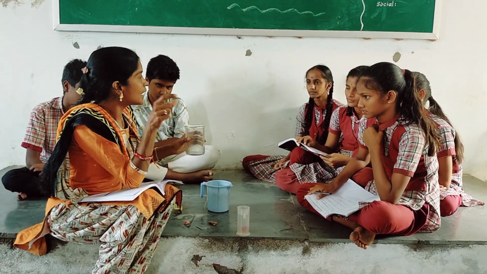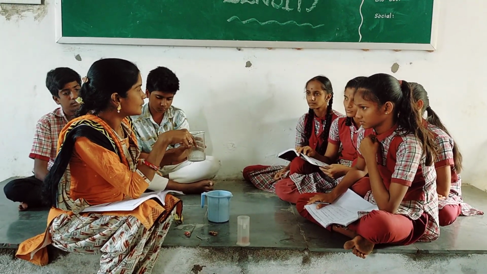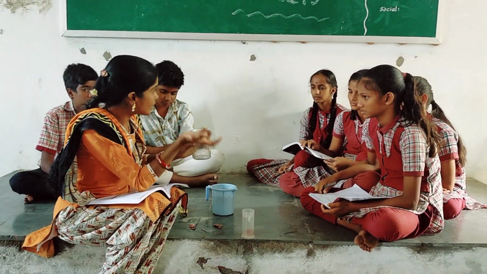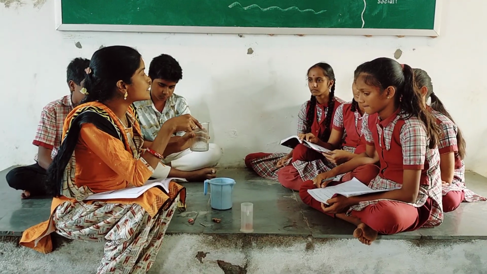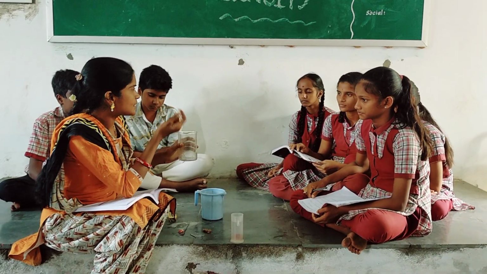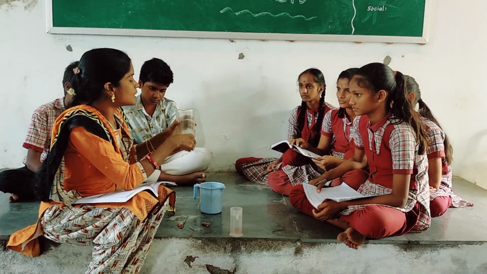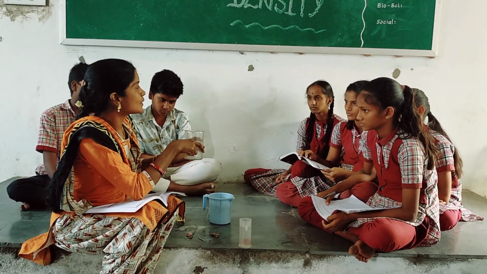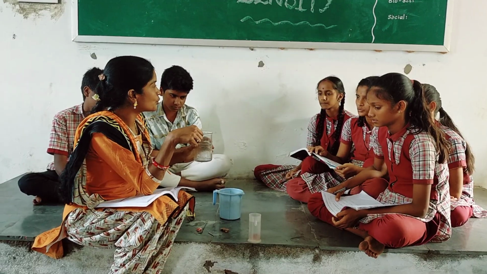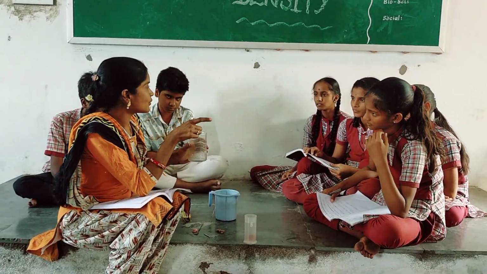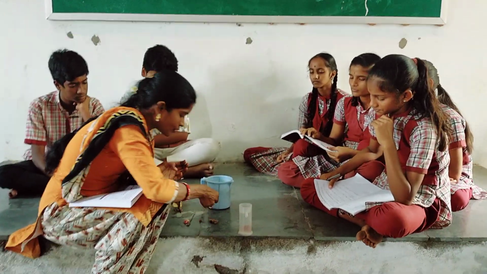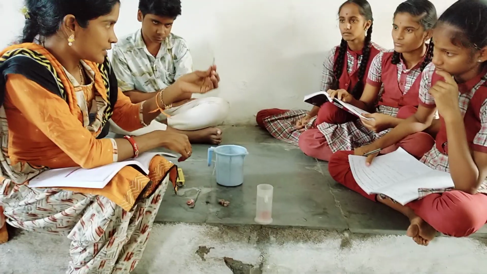Now, how to find the relative density of that cork? First, the weight of the cork divided by the weight of the water displaced by the cork. How much is the weight of the water here? 2 grams. For example, the rubber cork weight is some 10 grams. Displaced water is 2 grams. Okay. Now what is the relative density? 10 by 2. So the relative density is 5. Okay. In this way, we have to find the relative density of this nail.